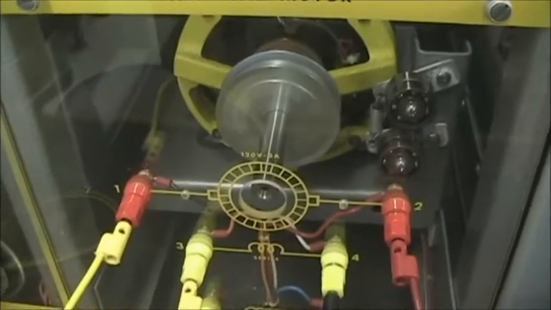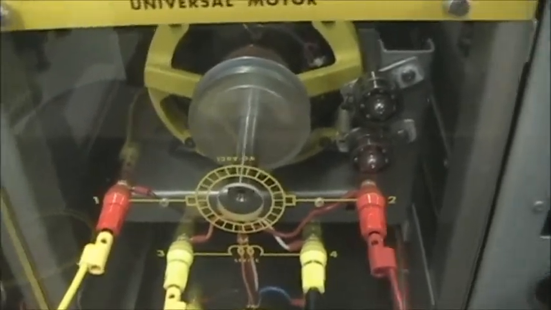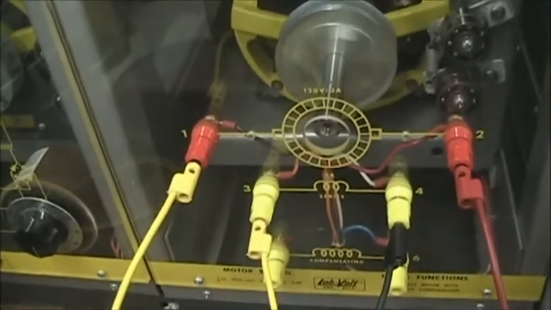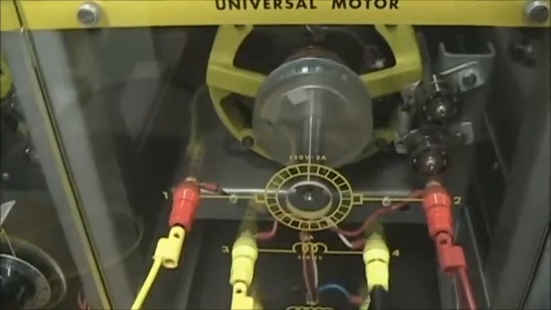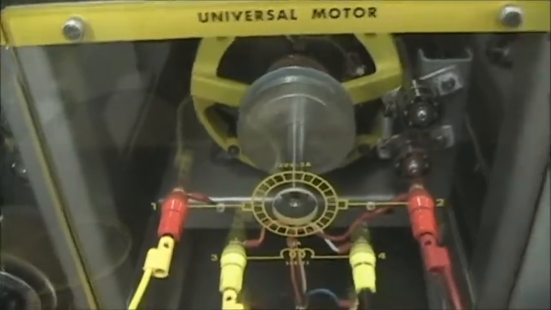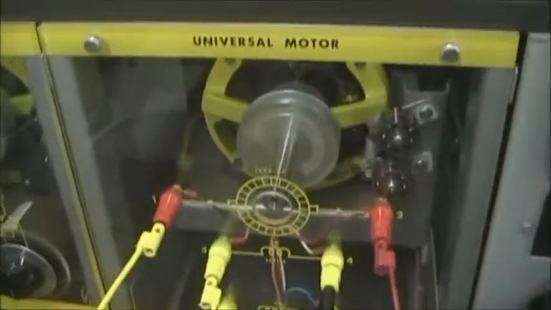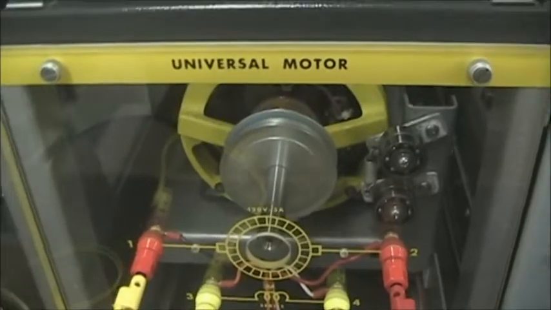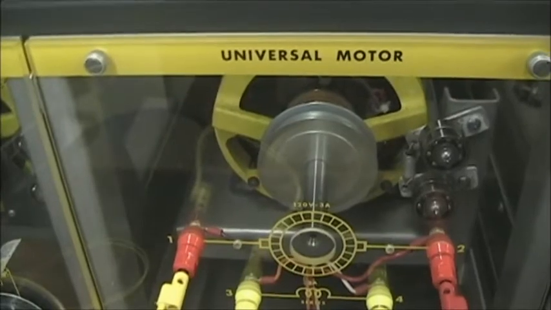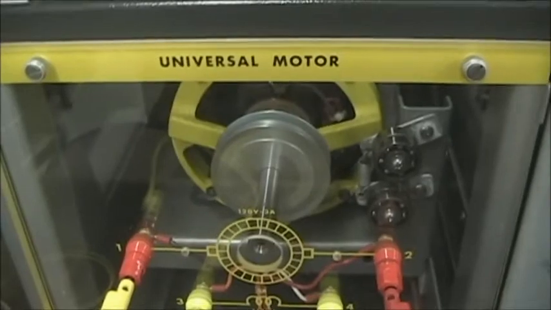Okay, we'll switch over to AC and we'll see it operate. So I'm switching over to AC, so I'll use the variable supply again. Now we turned counterclockwise in that case, and again we switch counterclockwise. And so the unit runs up to speed. You can hear it speed up quite a bit. So I'll turn it down there, and that's how the universal motor runs.